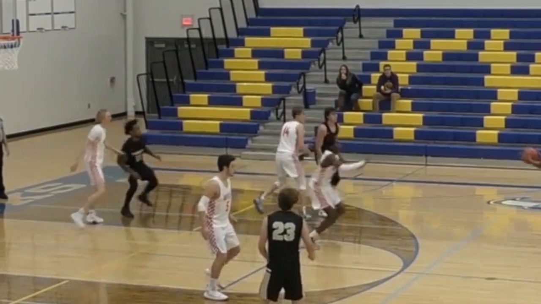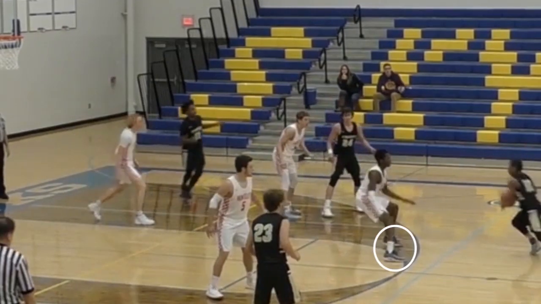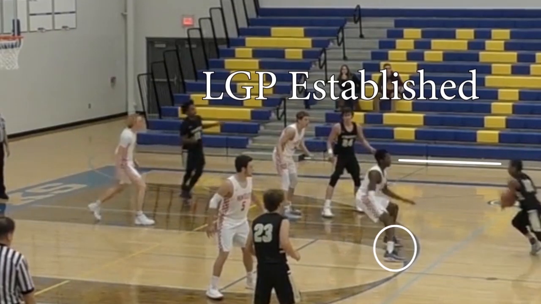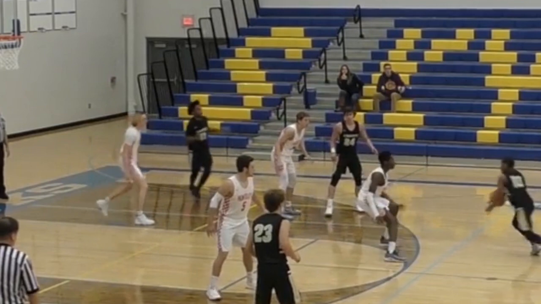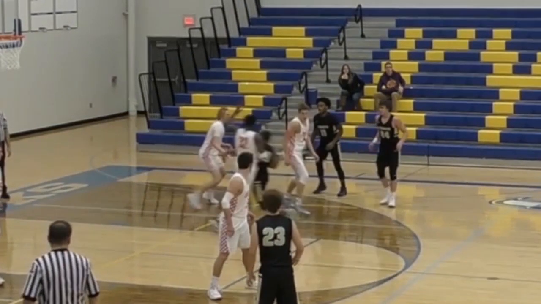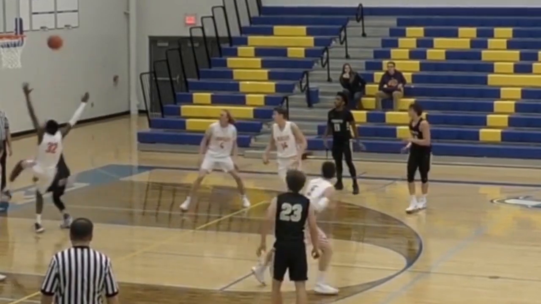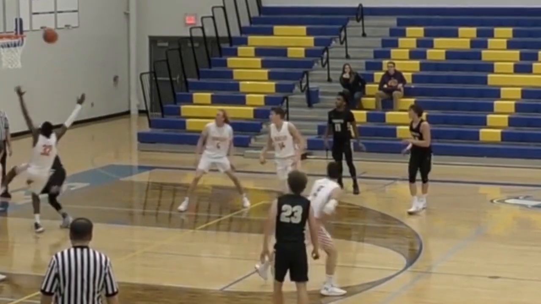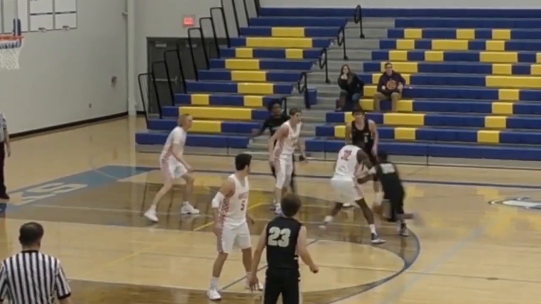As the dribbler receives the ball, our defender places 2 feet on the floor and is facing his opponent, establishing a legal guarding position. He continues to move down the entire line of the lane and jumps with his opponent in an attempt to defend his position. Let's back that up and discuss further.